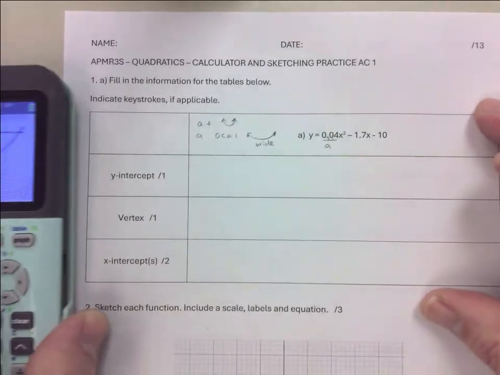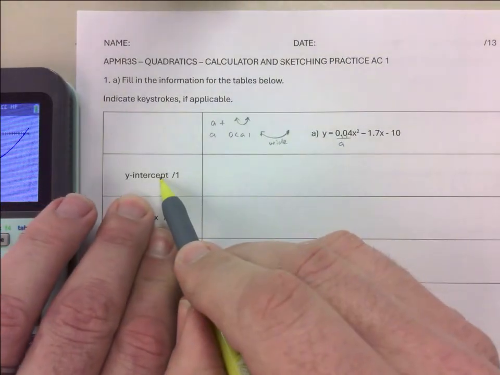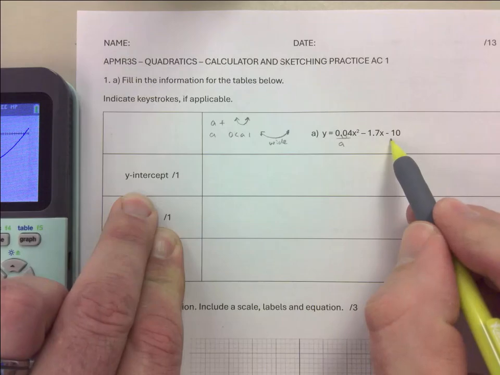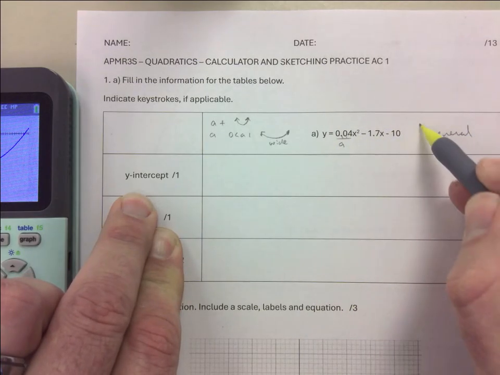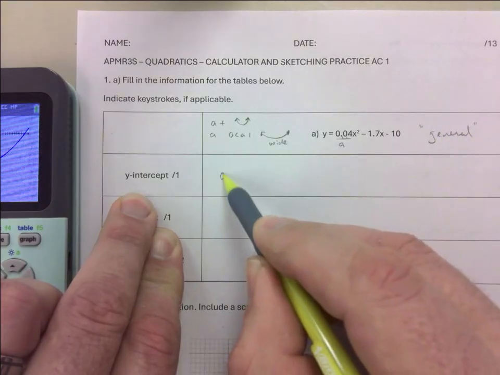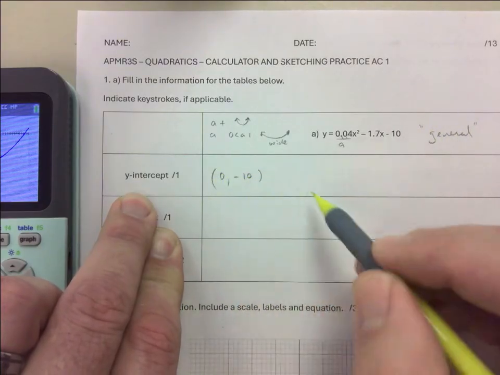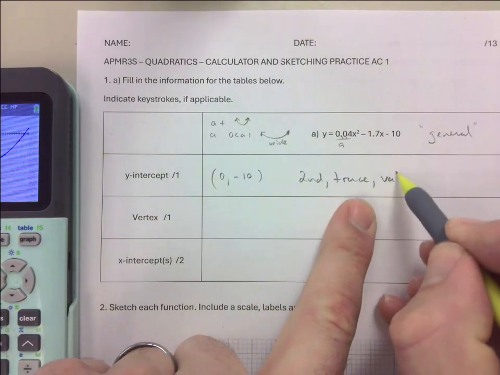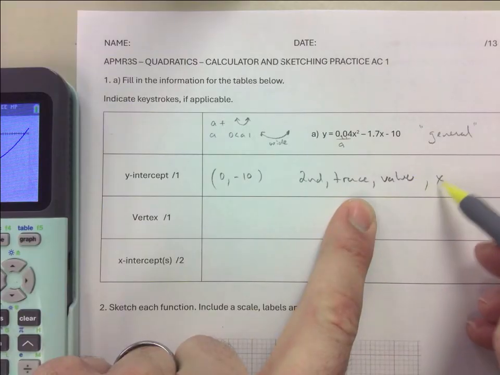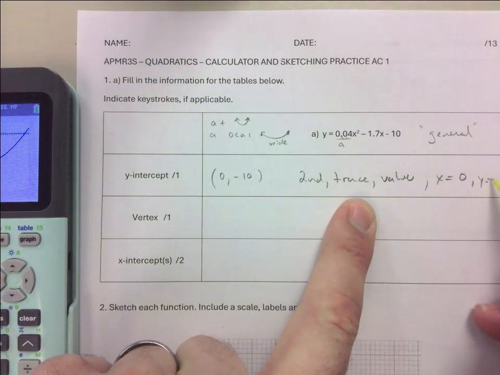So let's go and find things. Y-intercept. You can use your calculator, or you can just, this is in general form, okay? So I'm going to just say it's 0, negative 10. If you use the calculator, it would be second trace value, x is equal to 0, y is equal to negative 10.